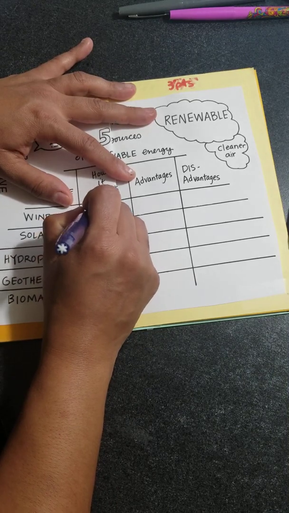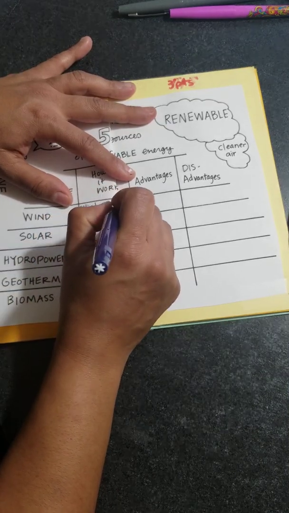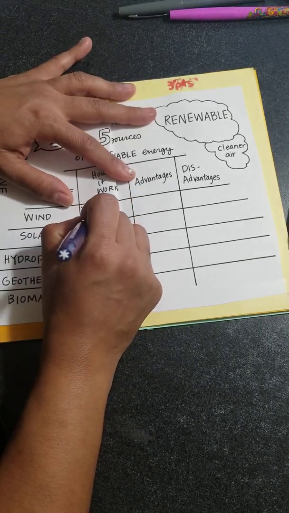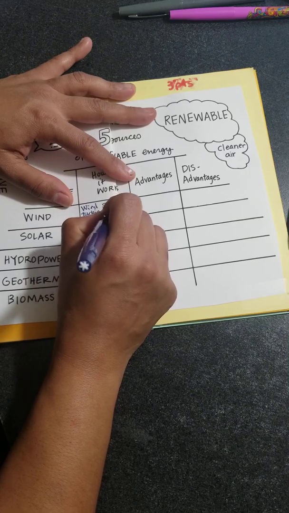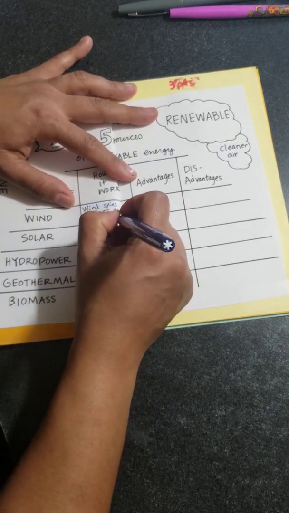Turbines. Have you never seen these wind turbines? They're amazing. To make electricity. Oh, that's my electrons. Let me just go ahead and write electricity.